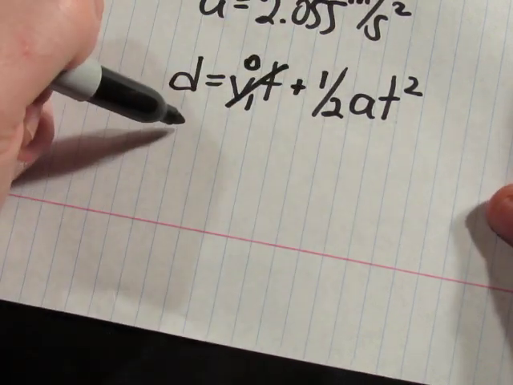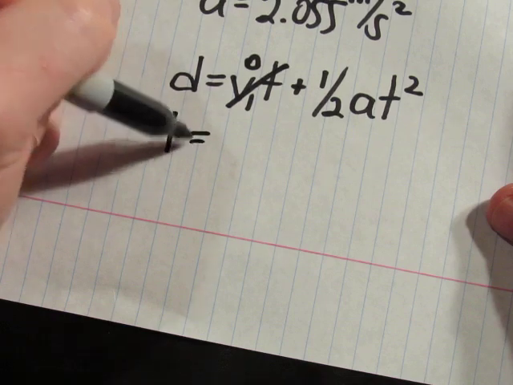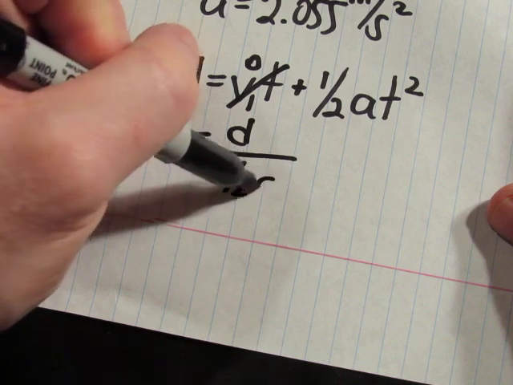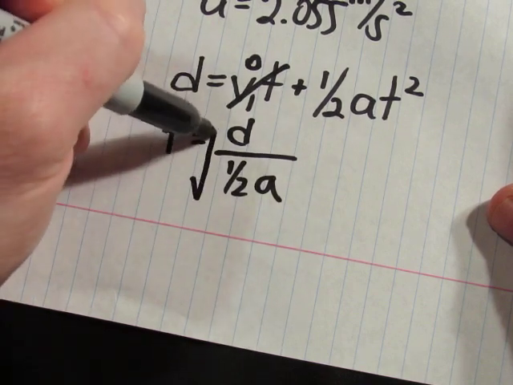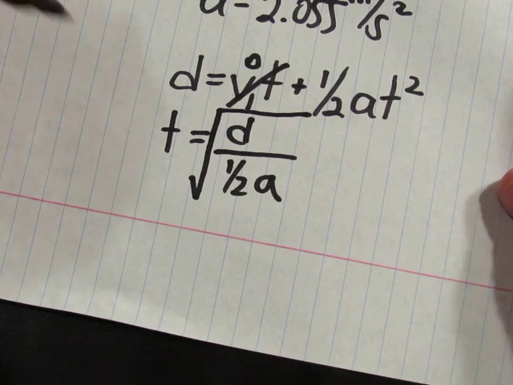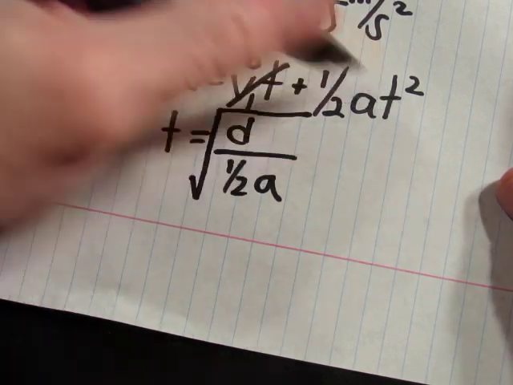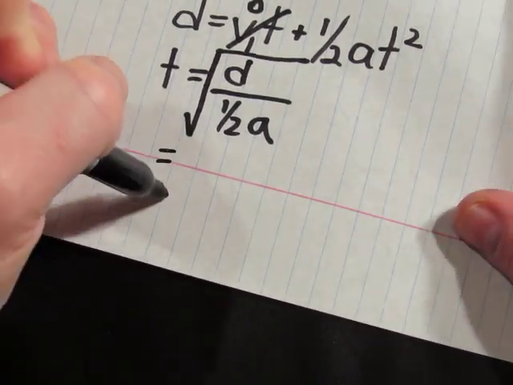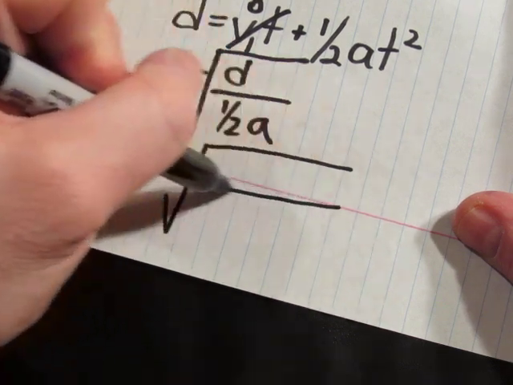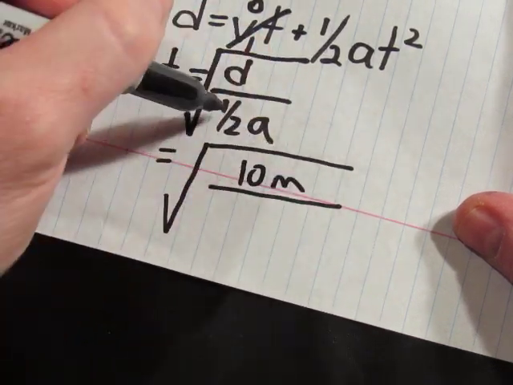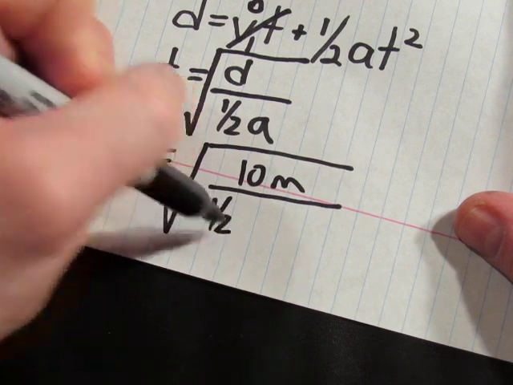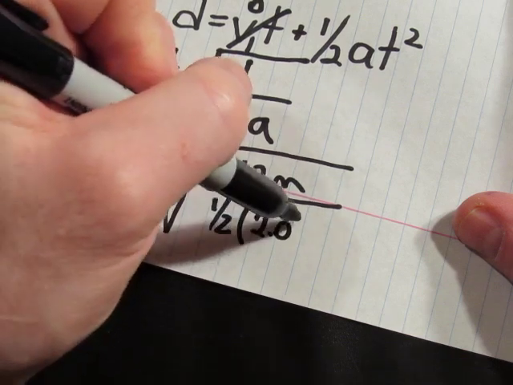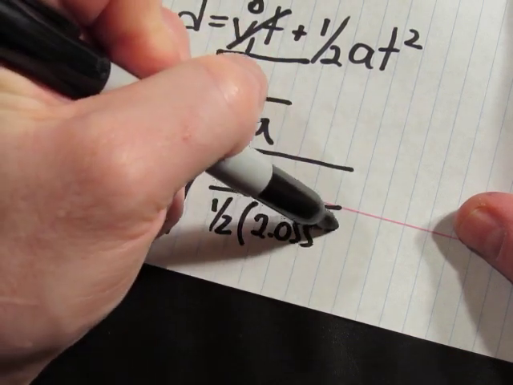I'm going to rearrange. If you rearrange this, time will equal distance divided by 1/2 A, and also the root of that. You'll have to either rearrange the formula yourself or substitute in values and start to play around with it and see if you can get the answer from that point. But I will just sub into this. So the distance is 10 meters. Half is half. And acceleration, we know from the previous formula, is 2.055 meters per second squared.